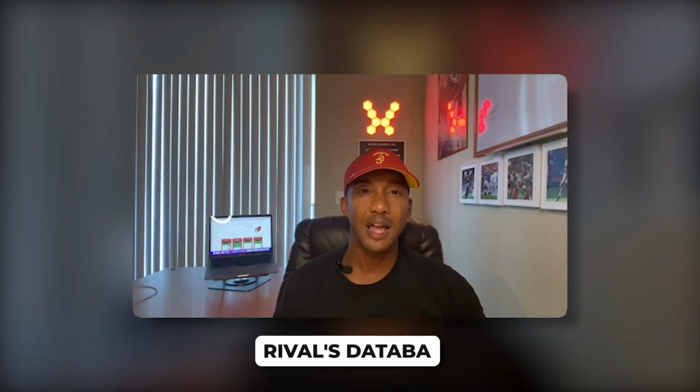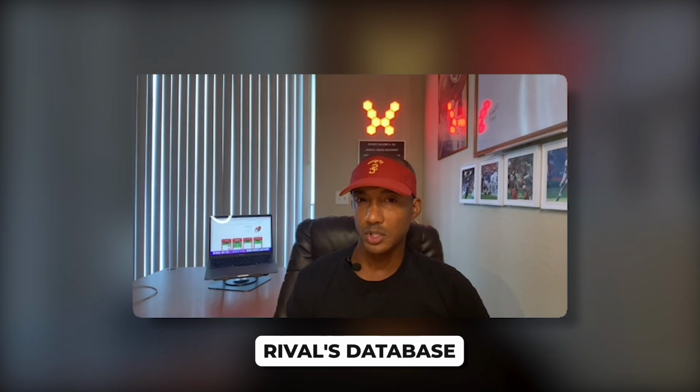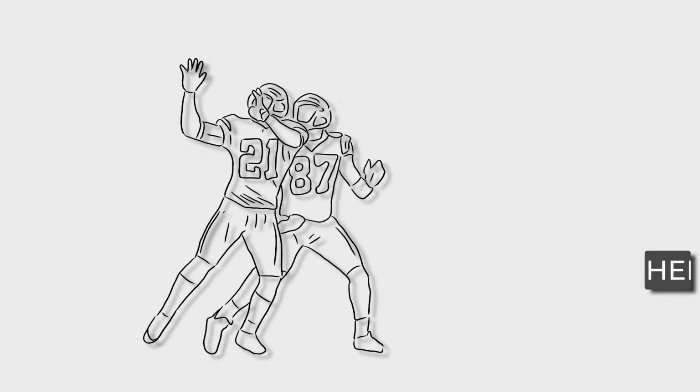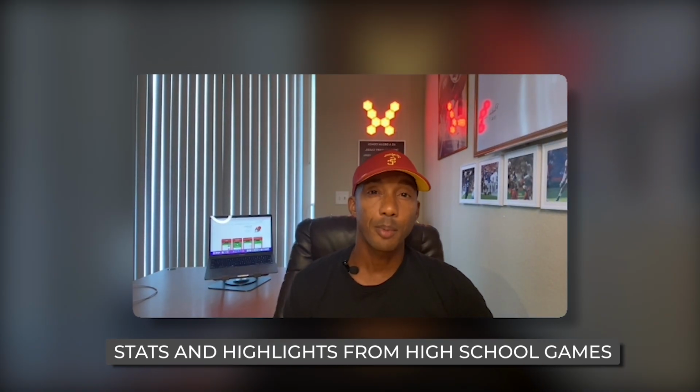at the college level. Once a player has been identified as a potential college recruit, they're added to the Rivals database. This database includes information on the player's physical attributes, like their height, weight, etc., as well as their stats and highlights from high school games. Rivals also takes into account the level of competition that a player faces in high school, as players who perform well against tougher opponents are more likely to succeed at the college level.